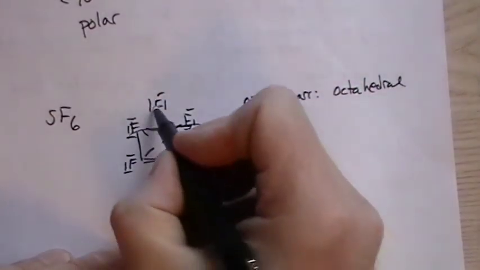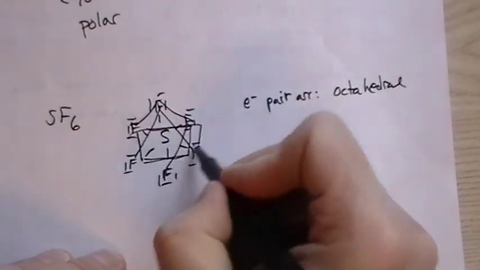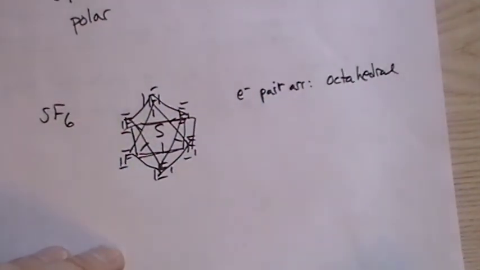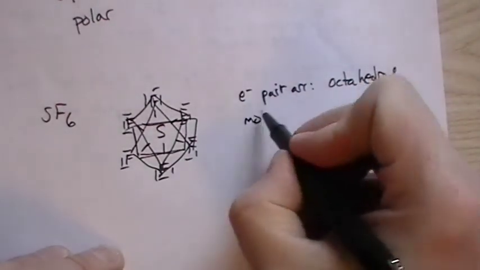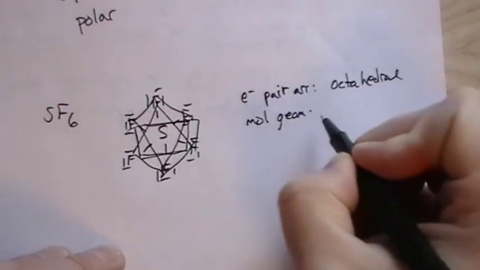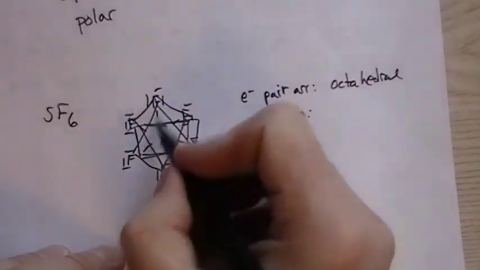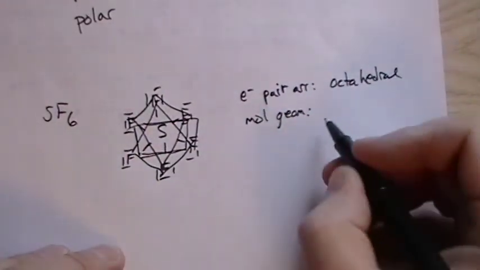So this is a name that you just need to know. See, there's a square base here, but if you connect all of the fluorines, you get an 8-sided object. It's like an 8-sided dice if you played Dungeons and Dragons. But it's an 8-sided object, so that's where octahedral comes from.